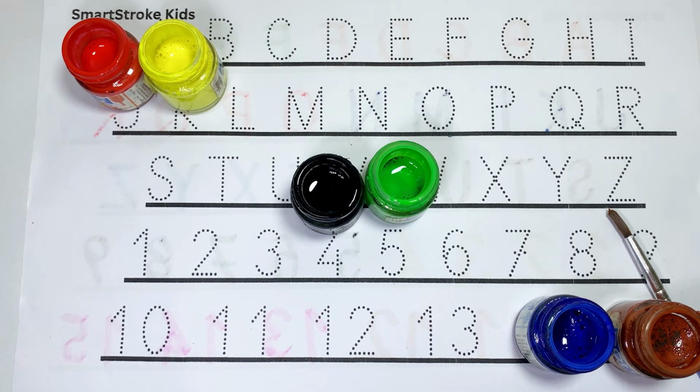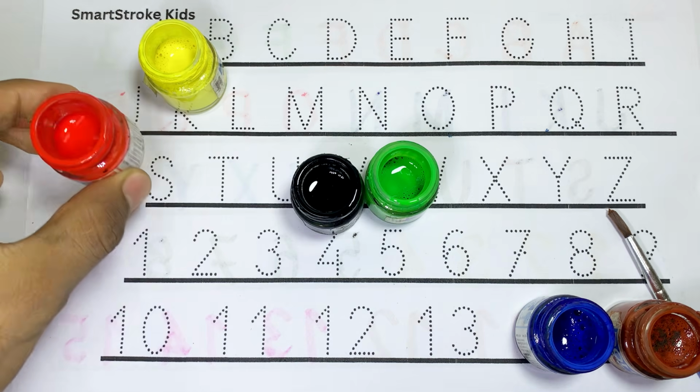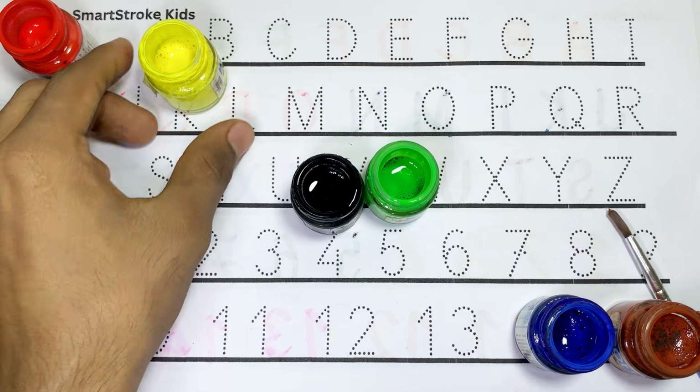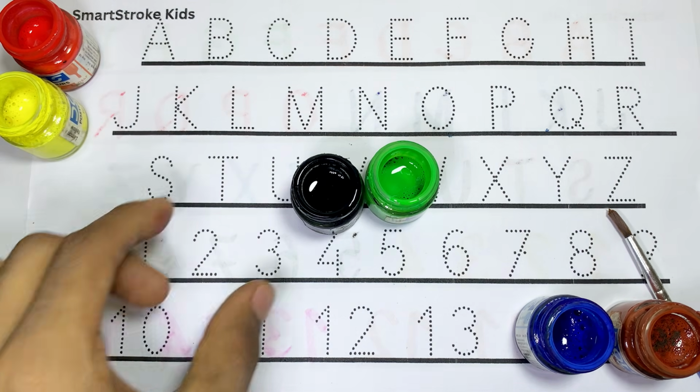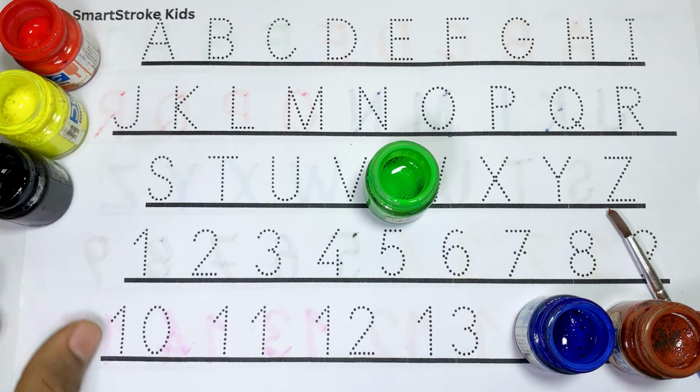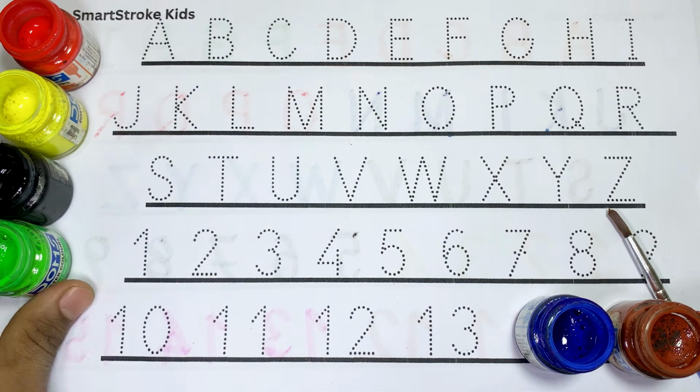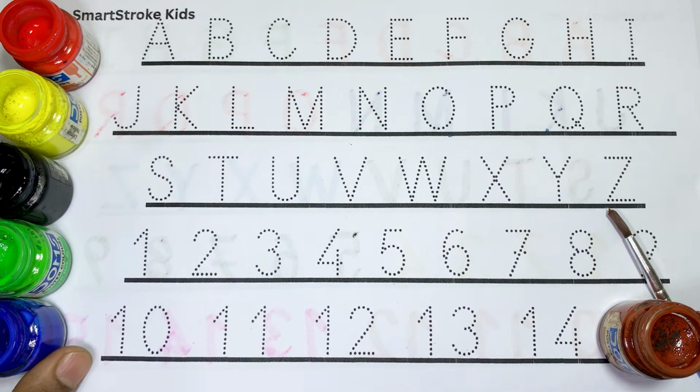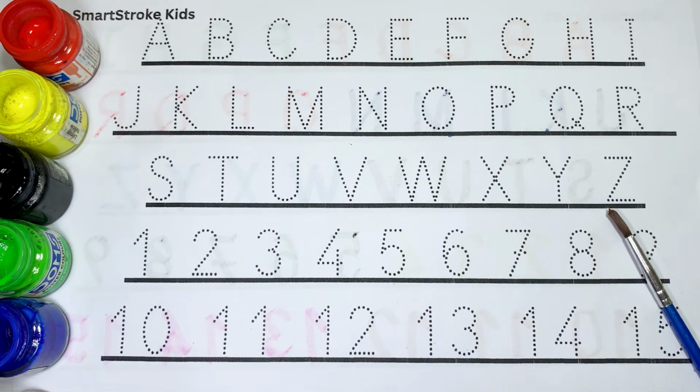Today we will learn and draw capital letters, alphabets A to Z and numbers 1 to 15. So kids, let's learn the names of the colors. Red color, yellow color, black color, green color, blue color and brown color.